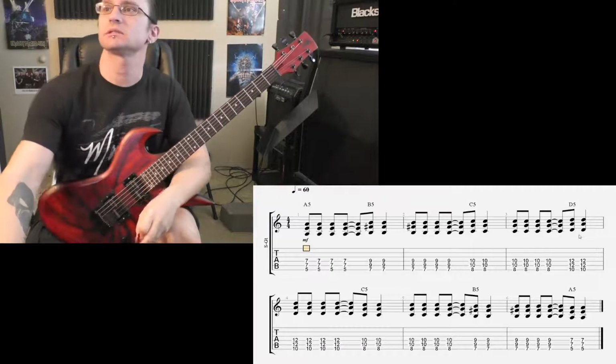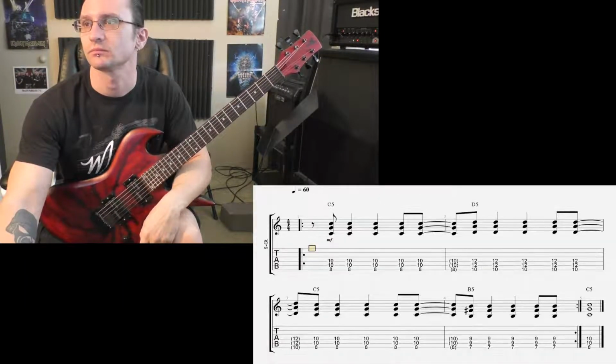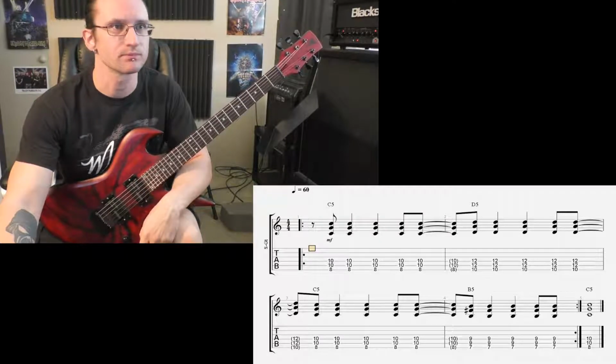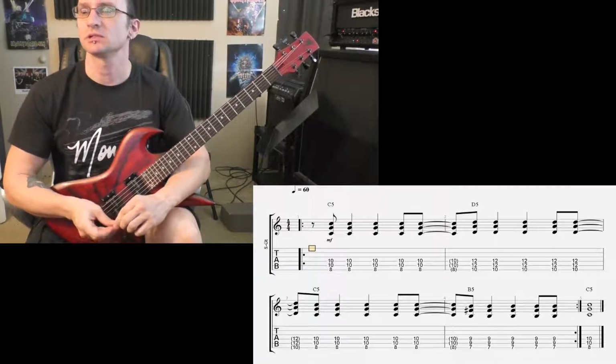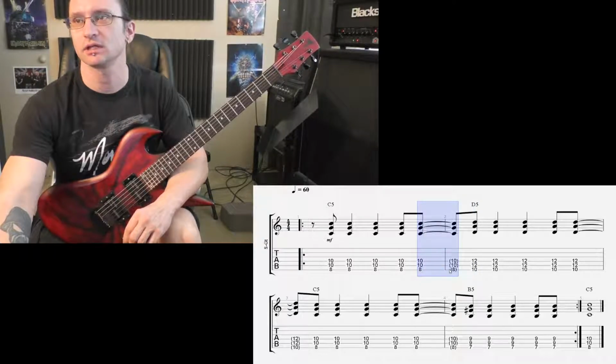All right. Number 3, standard rhythm. Again, just making sure you keep pressure down and shift both hands here. Just make sure that you keep that C5 ringing across, all of that. Don't let off that pressure.